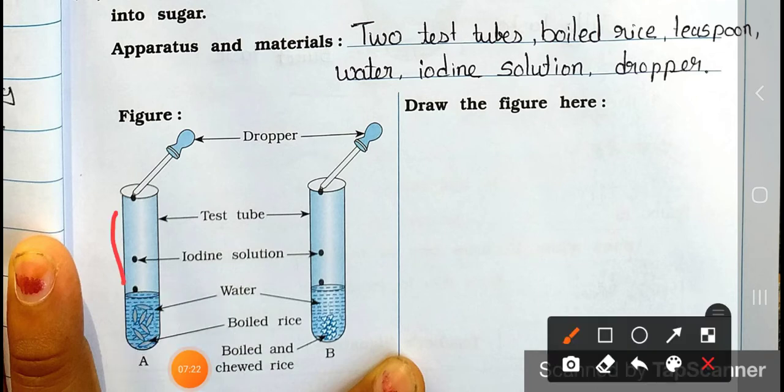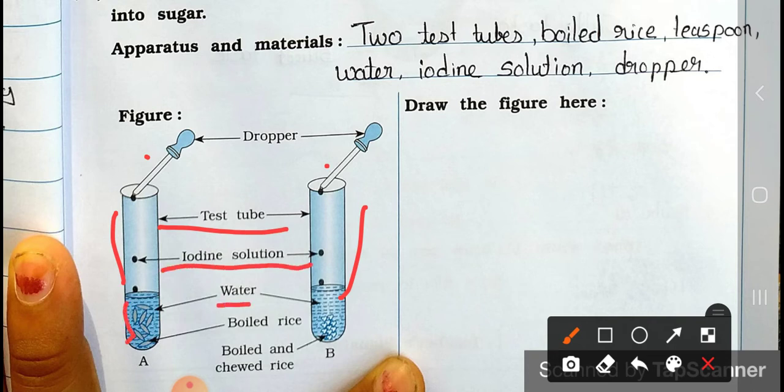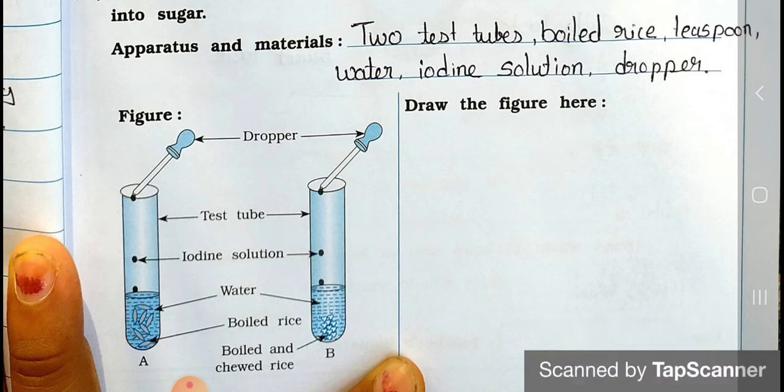These are the 2 test tubes. These 2 are droppers. In this test tube, iodine solution is there. Here water is there. And here in test tube number A, boiled rice is there, and in test tube number B, boiled and chewed rice is there. Okay. Now see, go ahead.